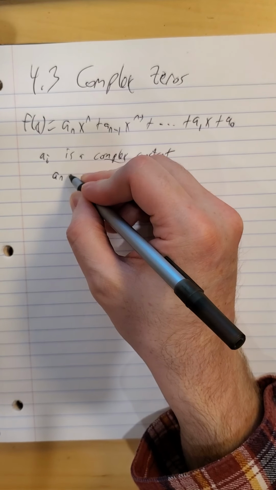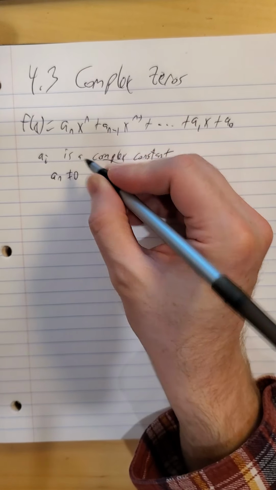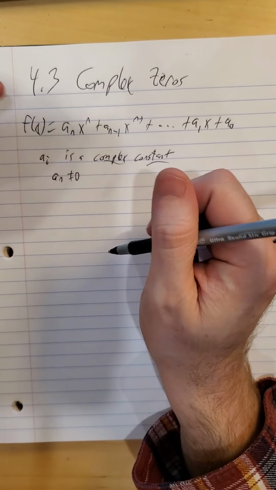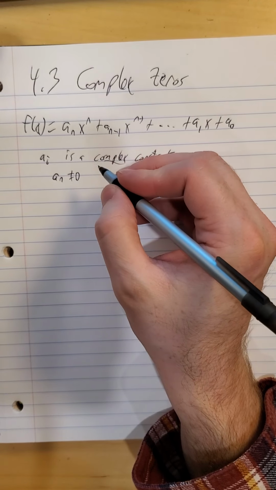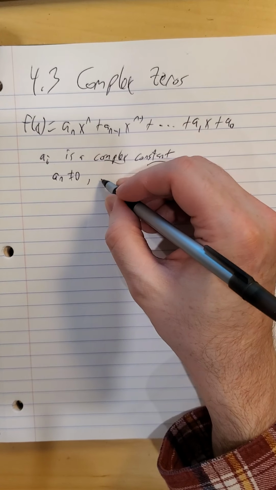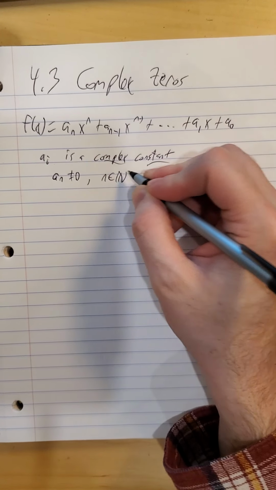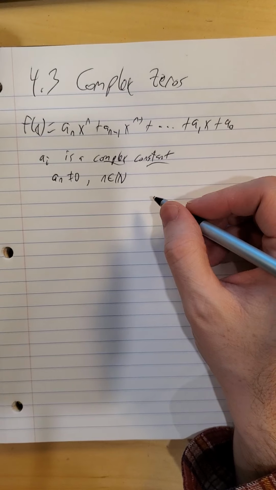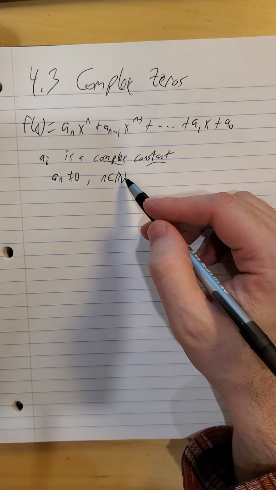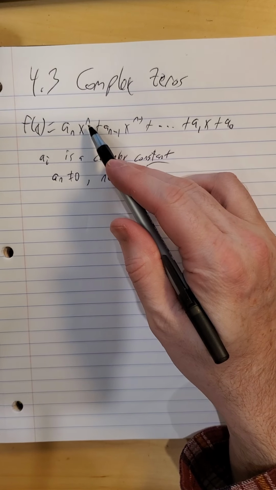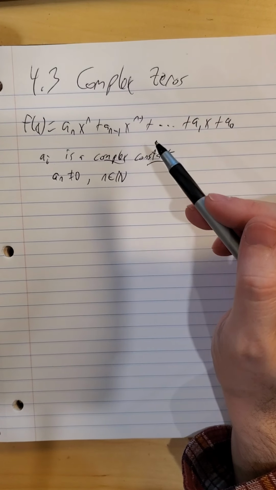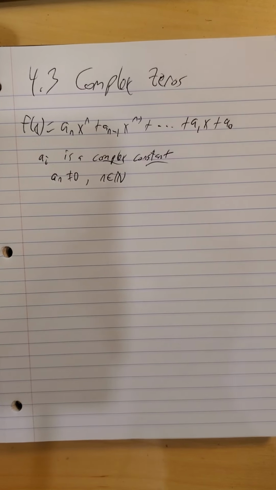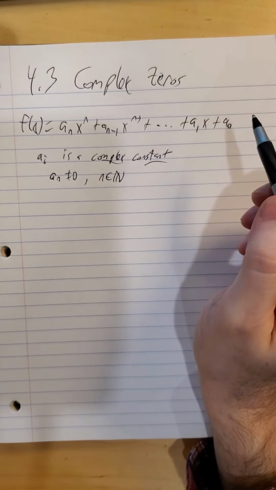As usual, a sub n we're assuming is non-zero, otherwise we've knocked it down to an n minus 1 degree polynomial, and of course n is in the set of natural numbers. We're not allowing anything raised to, say, a negative power or a proper fraction, a natural number only.